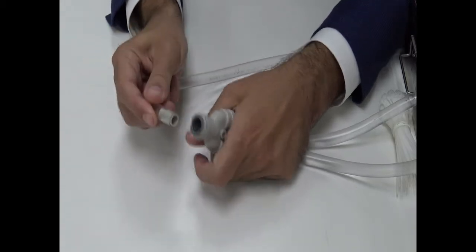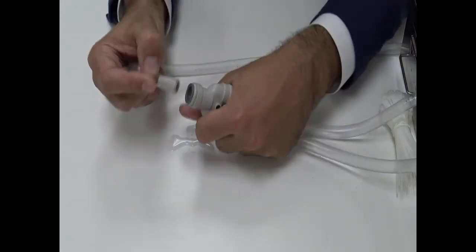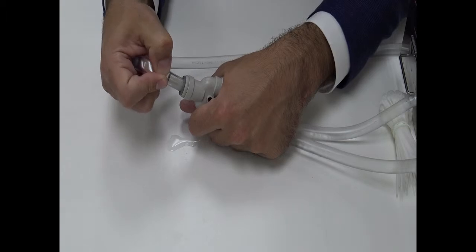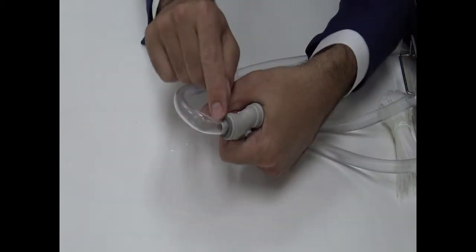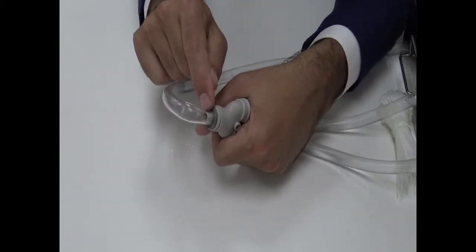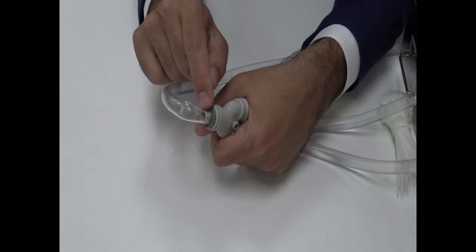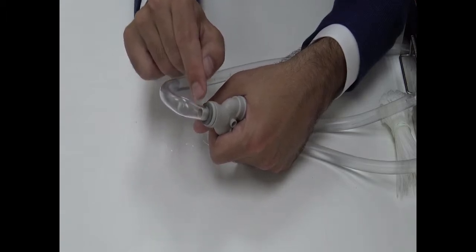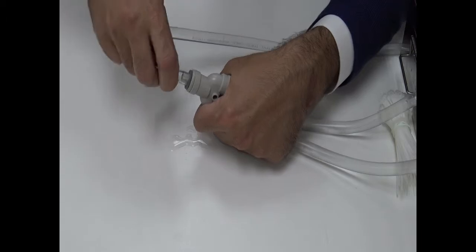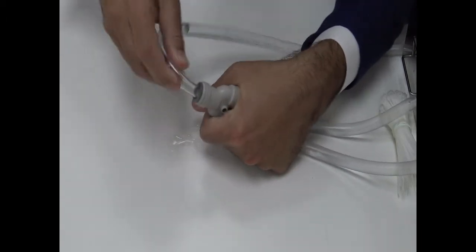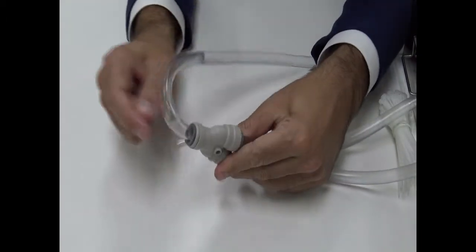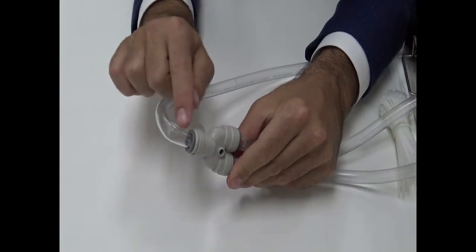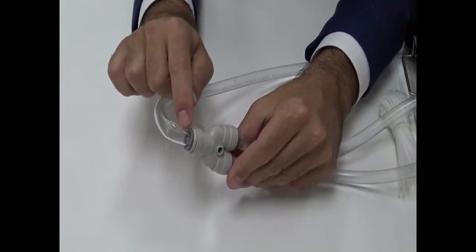Now, a very important thing when you are setting up your model is that when you introduce the pipe in these connectors, you gotta make sure that the lighter gray component that is inside the pipe is all the way inside the valve. You don't have to see that light gray.